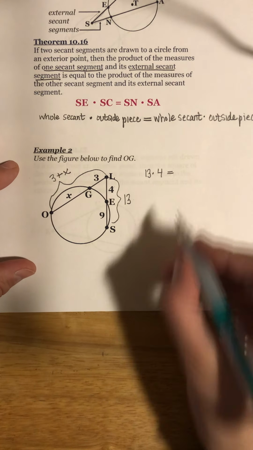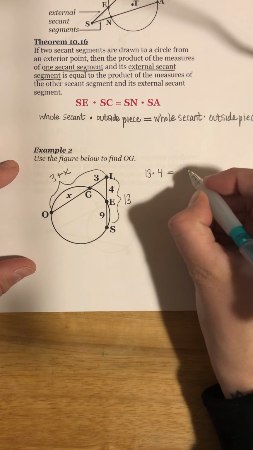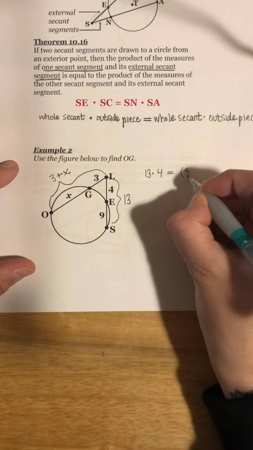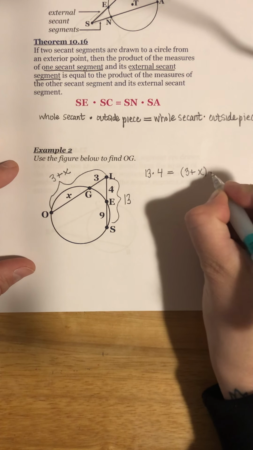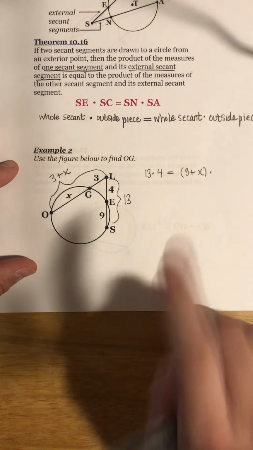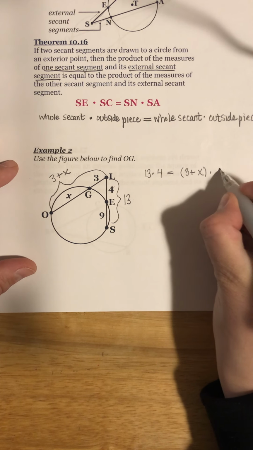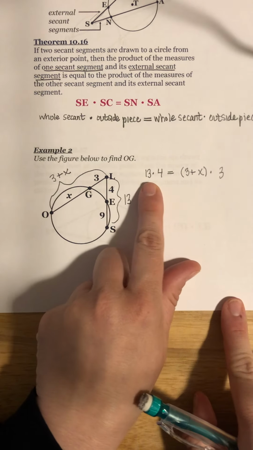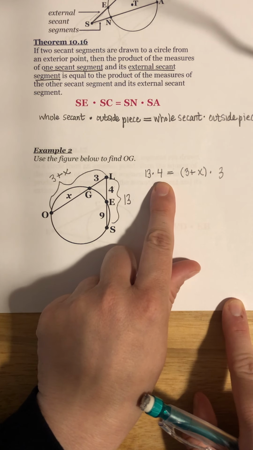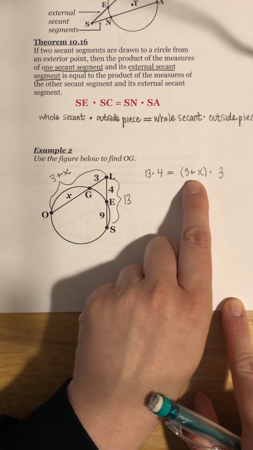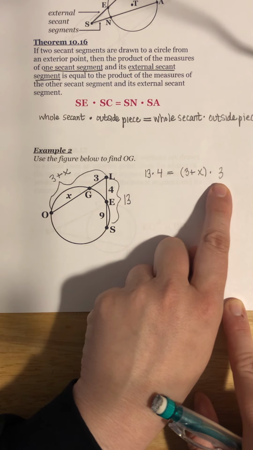Commutative property says that. So the whole piece is 3 plus x, and we're going to multiply it times the outside piece, which is 3. So follow along with me. We did whole times outside equals whole times outside.